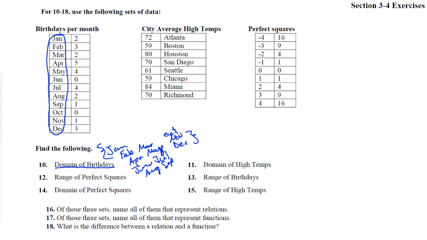All right, number 11, the domain of high temperatures. So if we were to look at the high temperatures for the city averages, let's go from least to highest to make sure we get them all.